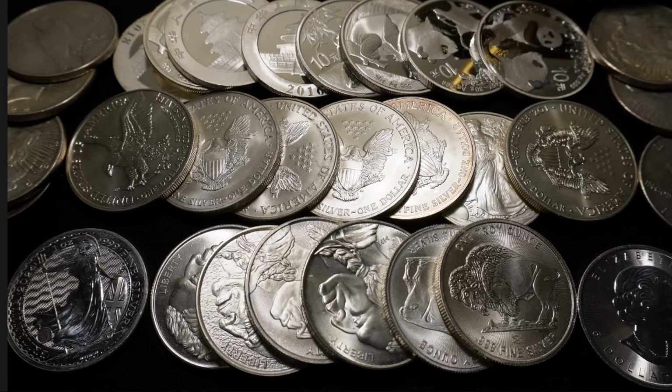Second one is using the ratio to swap metals strategically, and this one is huge. Every few years, not every few months, the ratio does big swings, and here's the simple strategy many experienced stackers use. When the ratio is high, you buy silver. When the ratio lowers, you swap that silver into gold. You're not spending more money, you're just converting during good conditions, and that's how people slowly build gold positions without dropping thousands of dollars at once. And this isn't day trading, this is a long-term wealth move.